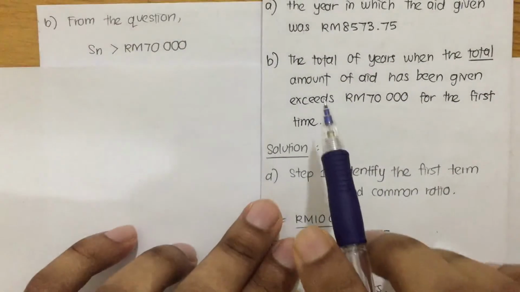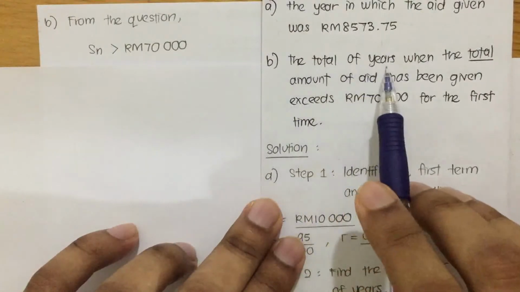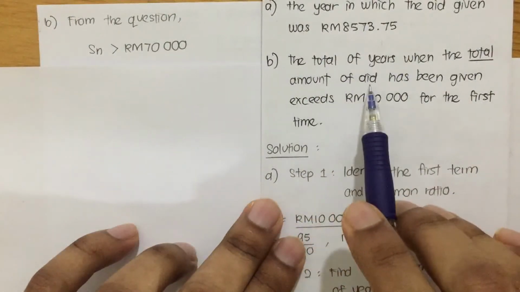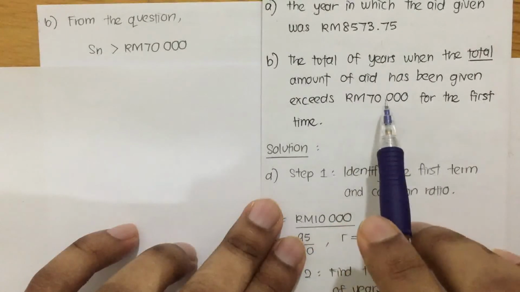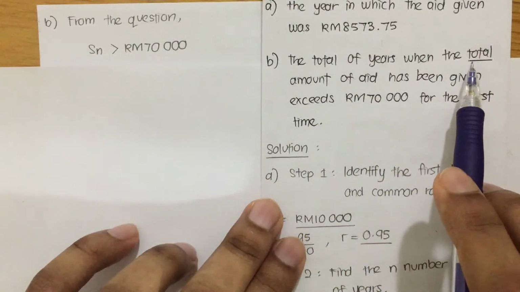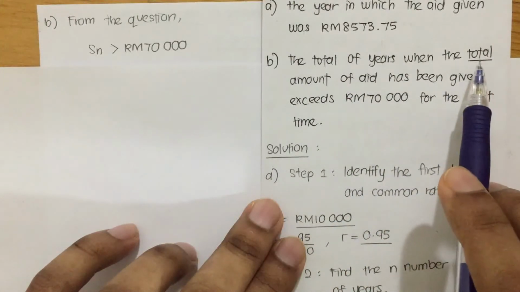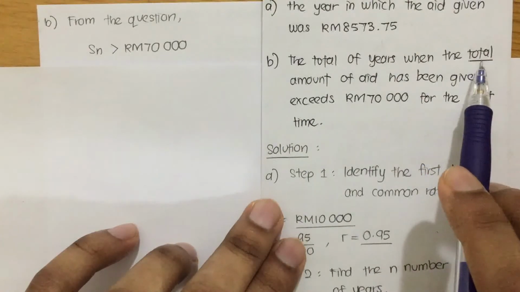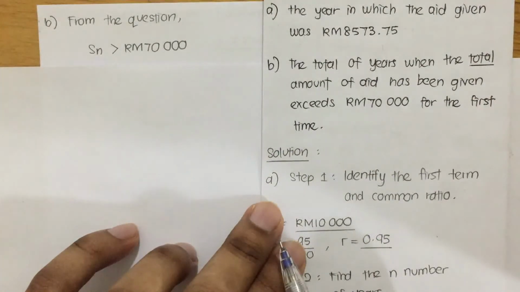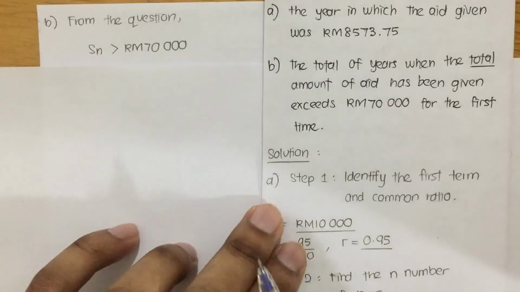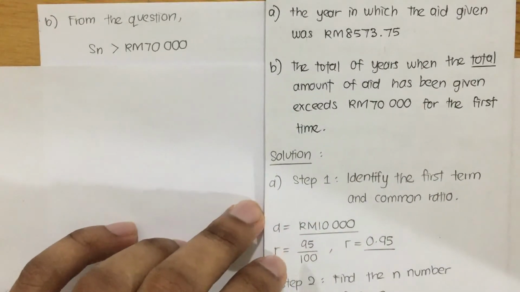As you go through the question, they mentioned that the total amount has been given exceeds 70,000 ringgit. They have underlined here the total, guys. So in this case, you should know that they're not asking you to find the TN value, but they ask you to find the SN value. Okay, back to our discussion.